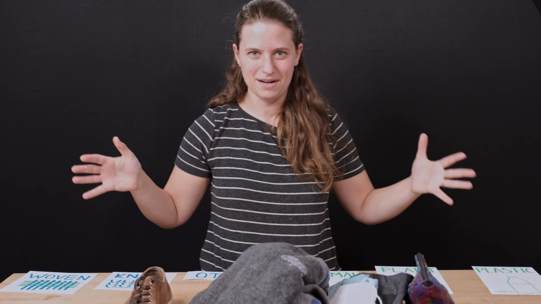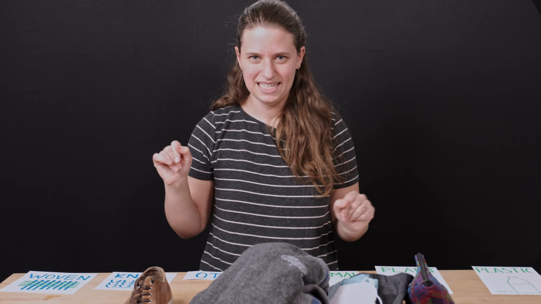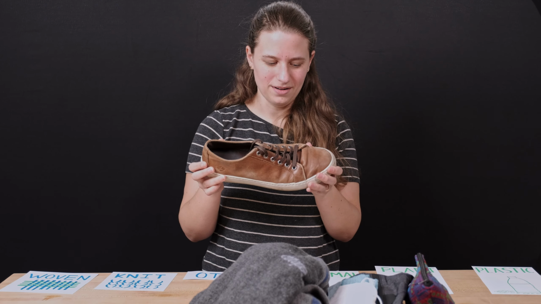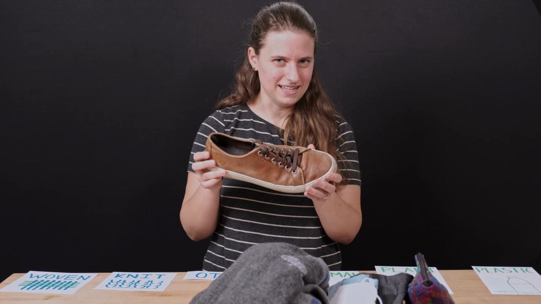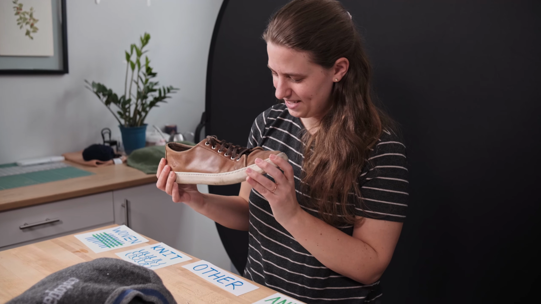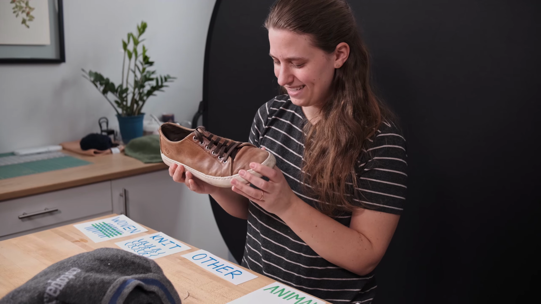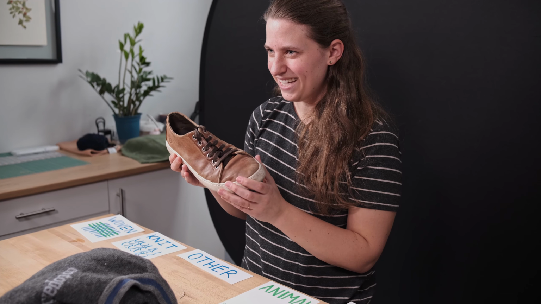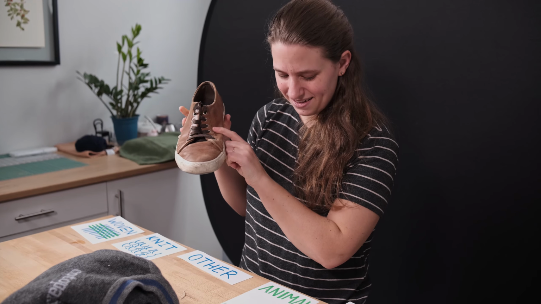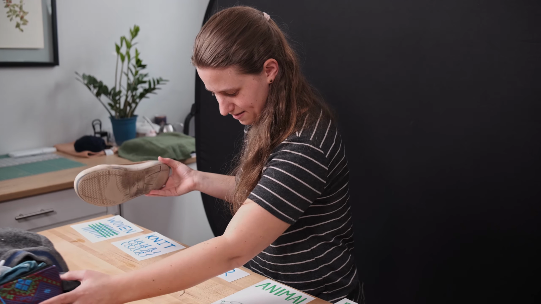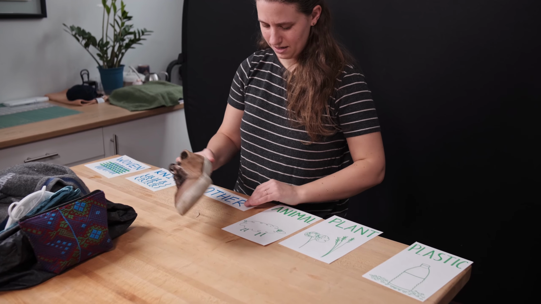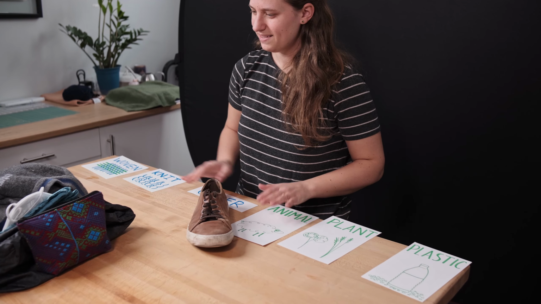Okay, I went on a fabric hunt and I found all of these things. Now it's time to figure out what they're made of. Think about this shoe. What does it look like? I'll tell you, it's not plastic. Do you have a guess? Yeah, this is made of leather. That means it comes from animals. And it's not knit or woven, so it's other. I can put it in both of those piles.